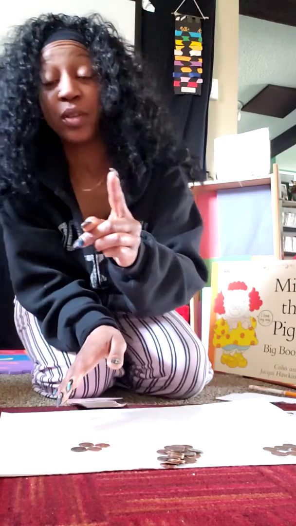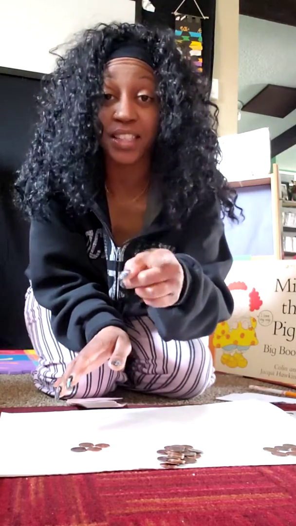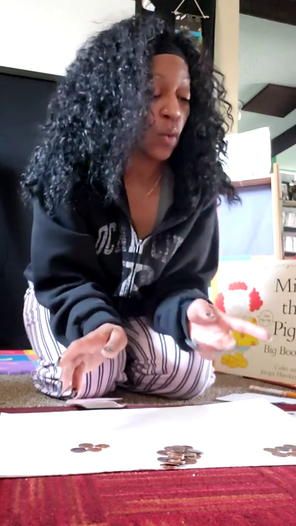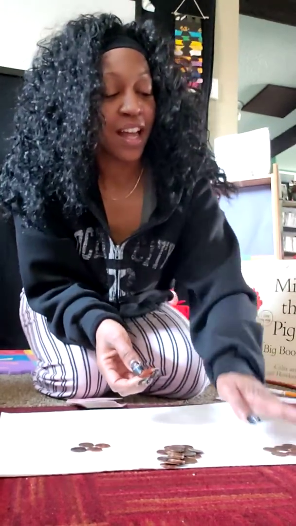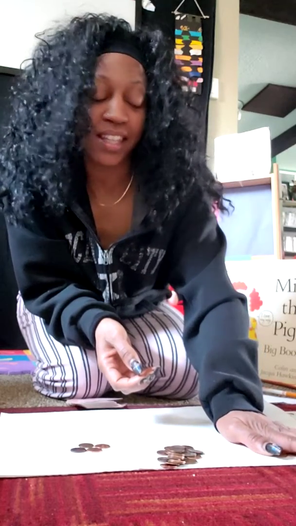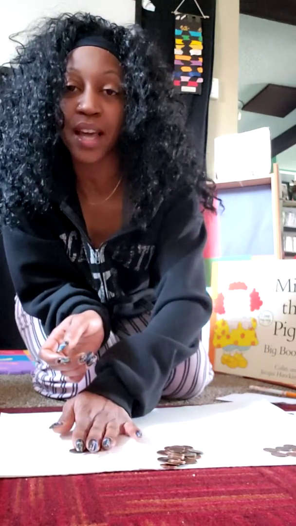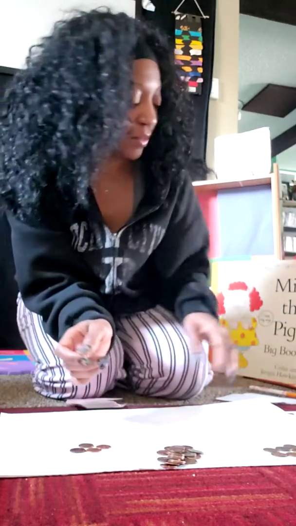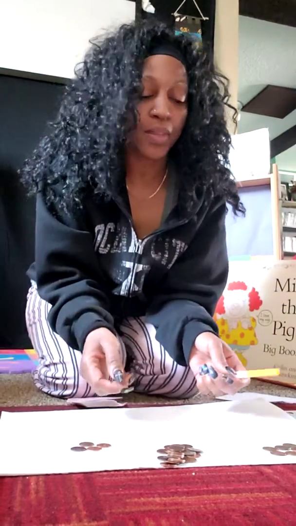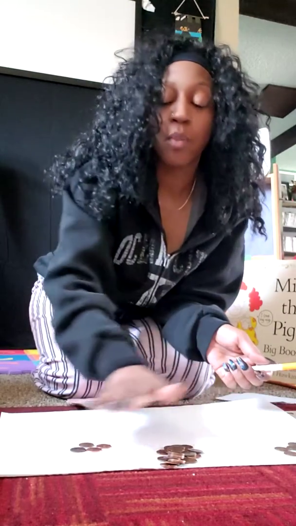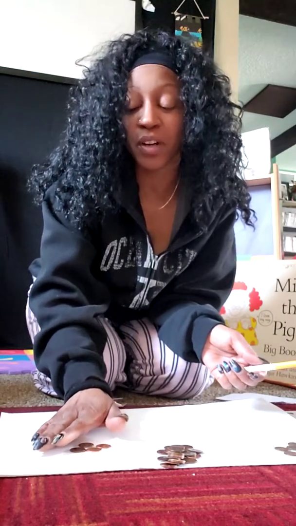Now, here's where you can add another activity onto that, where the child can combine the 10 pennies that they counted and the 4 pennies that their partner counted. Add them together, because they're going to take their 10 plus this person's 4.